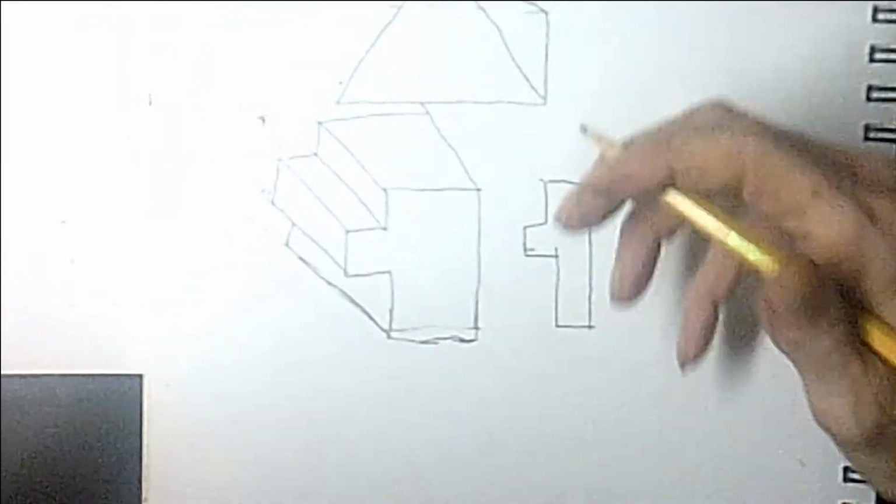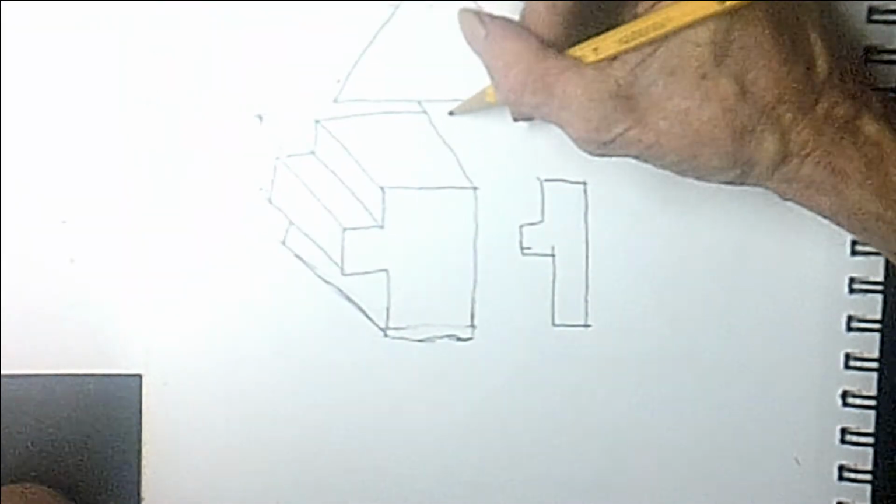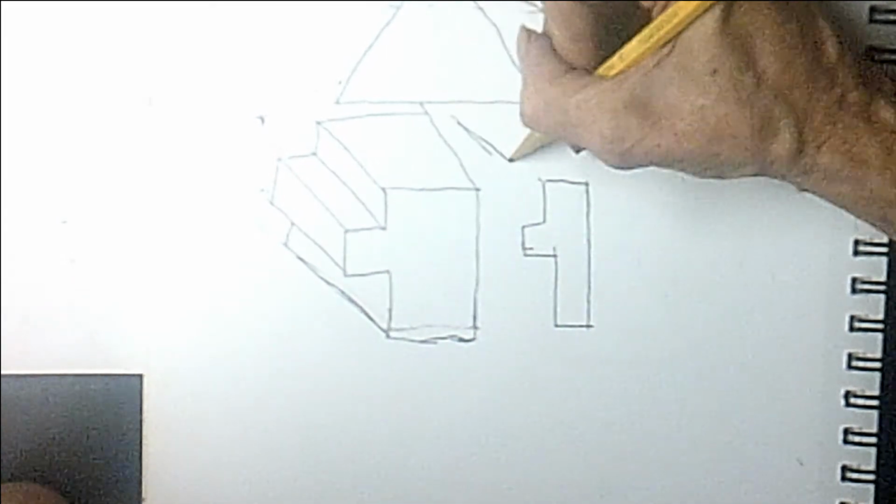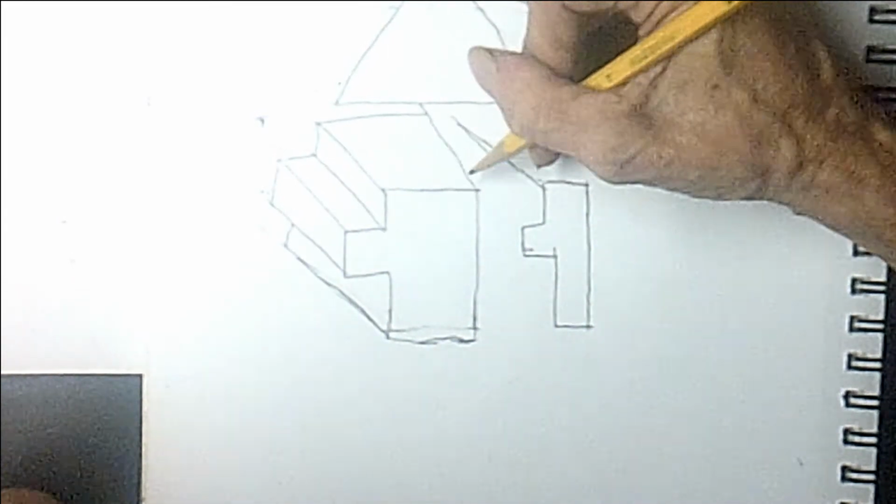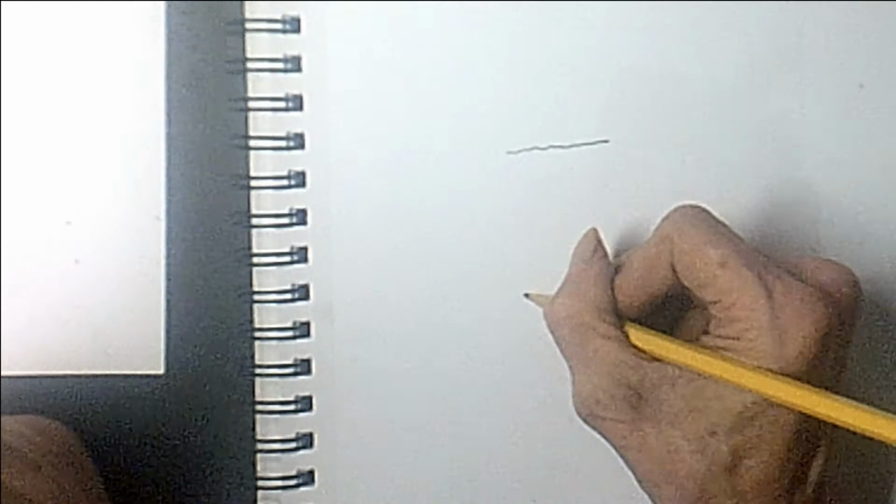Because when it's on its side, all my lines have to get much shorter. Let me go over that again. Line going here, line going here.